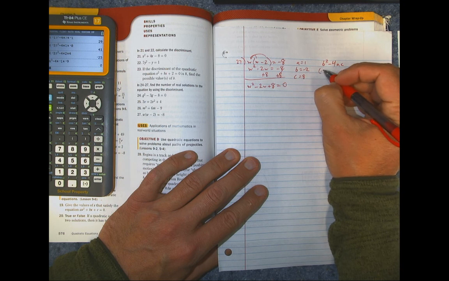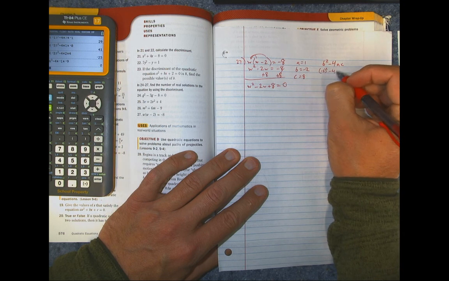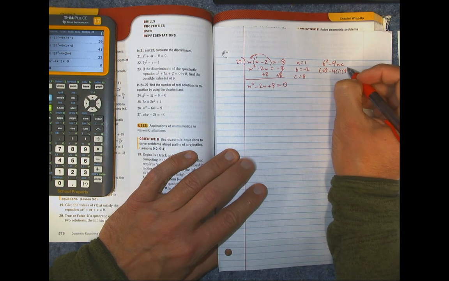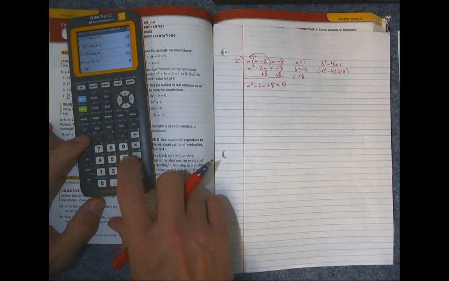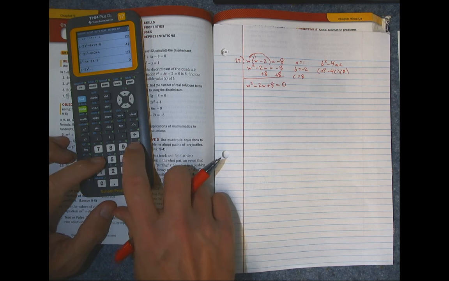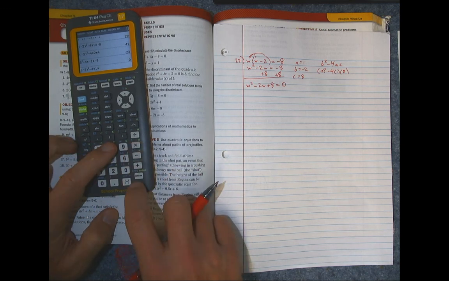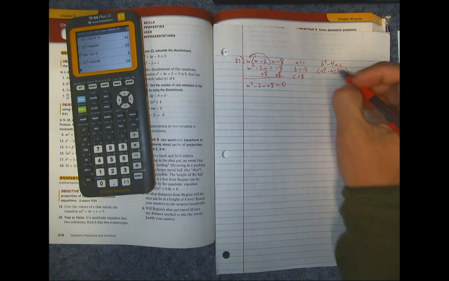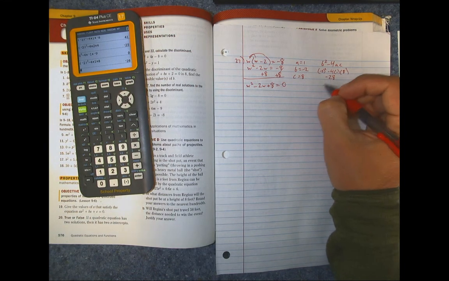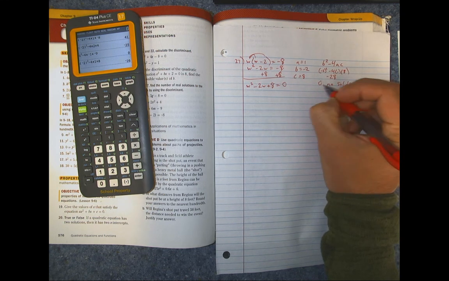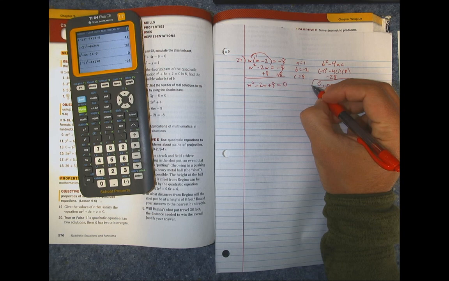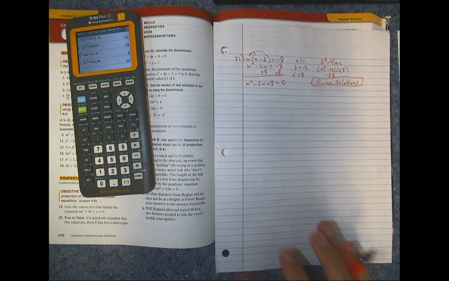So -2 squared minus 4 times 1 times 8. And I get -28. The discriminant is negative, so the answer here is 0 or no solutions. How many answers are there? How many solutions are there? There's 0. There are no solutions.